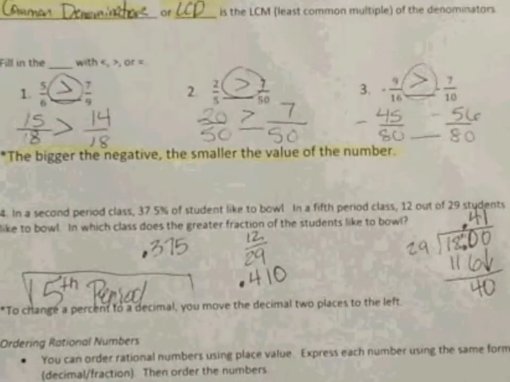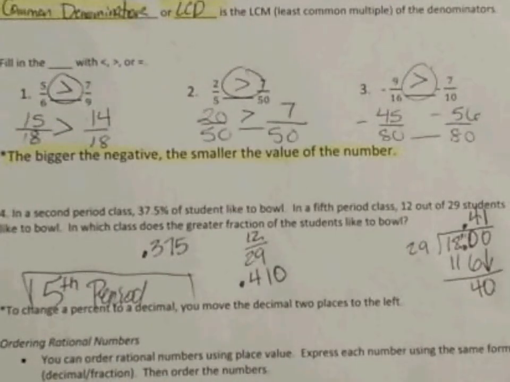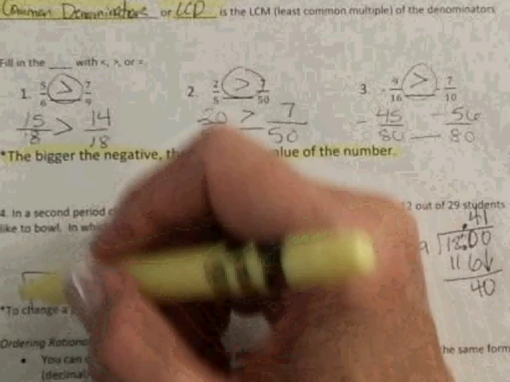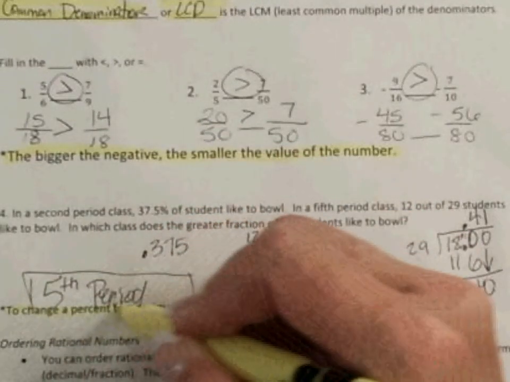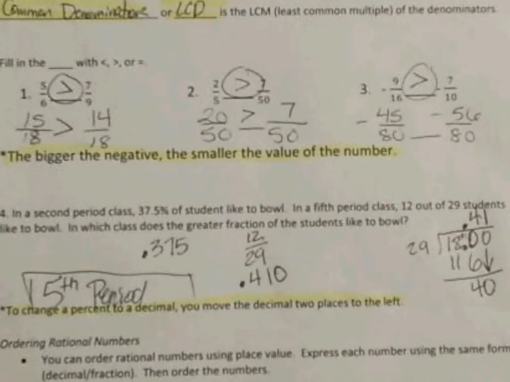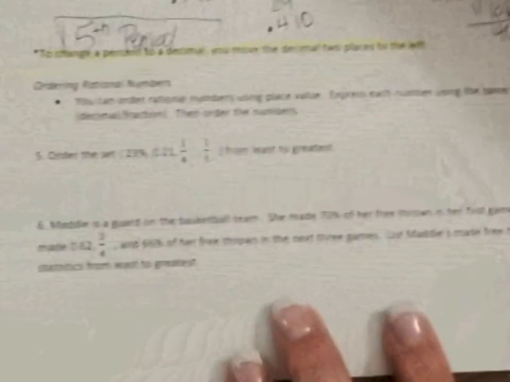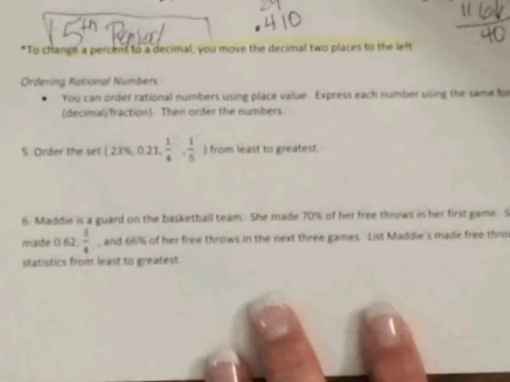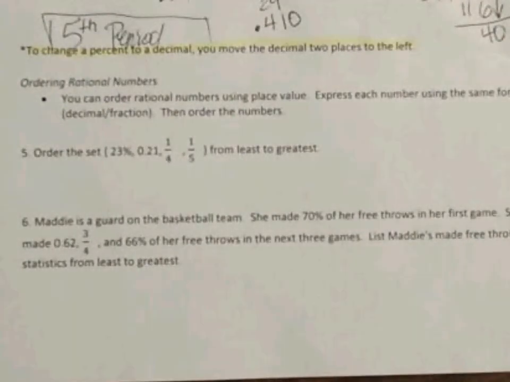Okay, so whenever you are ordering rational numbers, meaning that you have a mix of numbers, fractions, decimals, percents, that you are working with, you need to get them all in the same form first. So it says you can order rational numbers using place value, express each number using the same form, either all fractions or all decimals, then order the numbers.